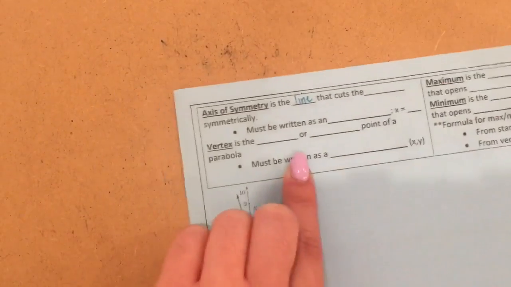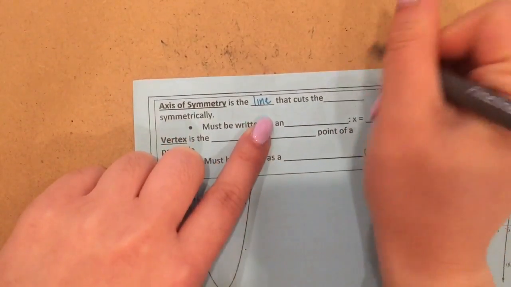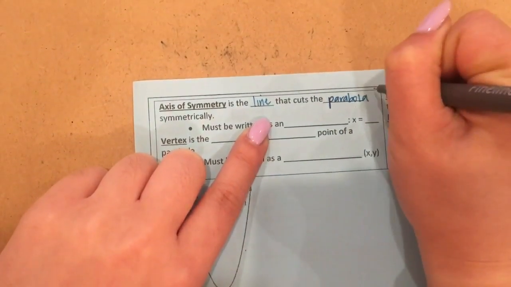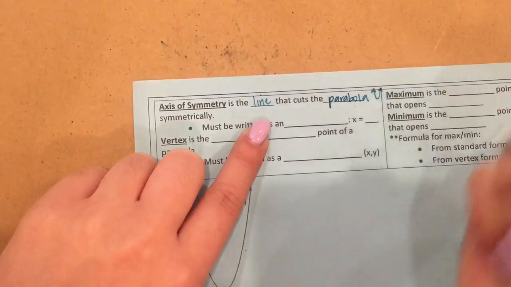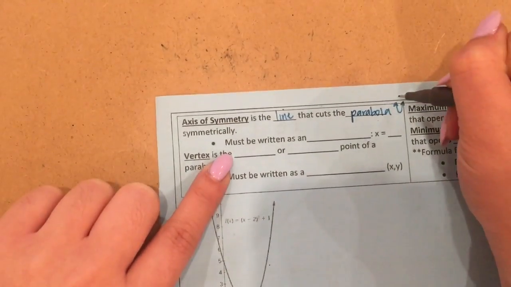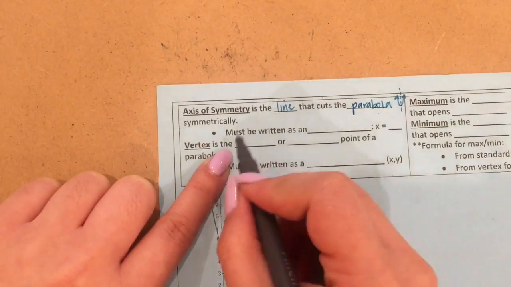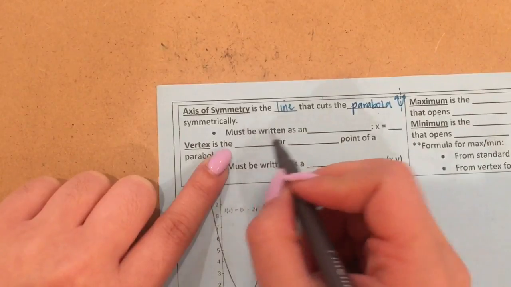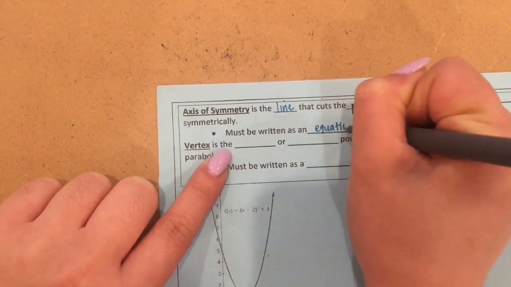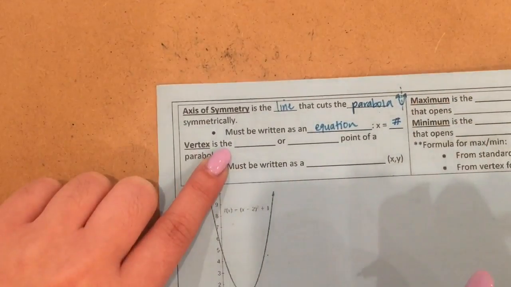Okay, so axis of symmetry, we should know that it is a line that cuts the parabola. So remember, a parabola is like a U shape, symmetrically. So it's that line going straight down the middle. When we are talking about the axis of symmetry, make sure that it is written as an equation. So x equals some number.